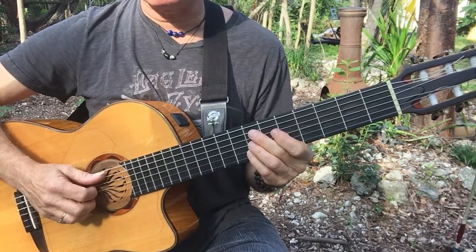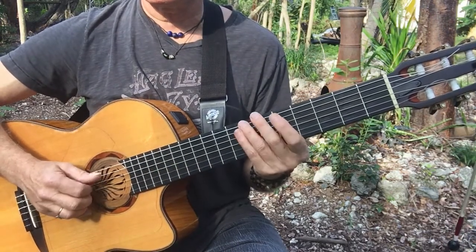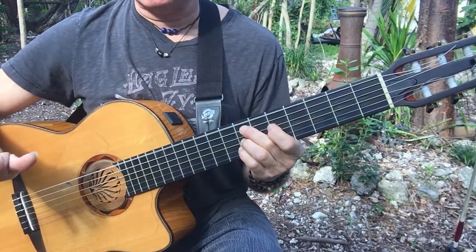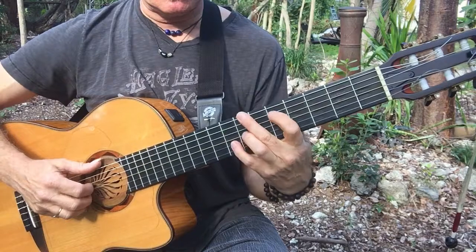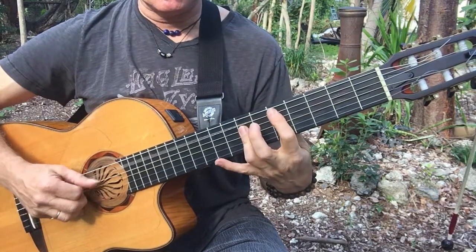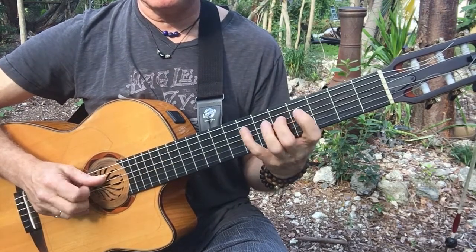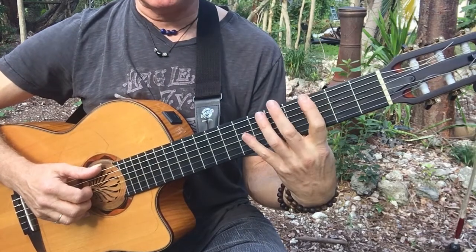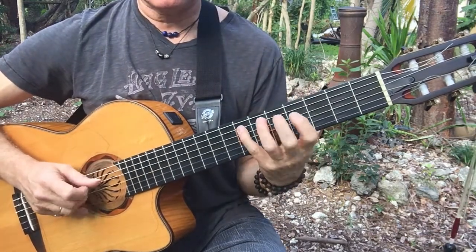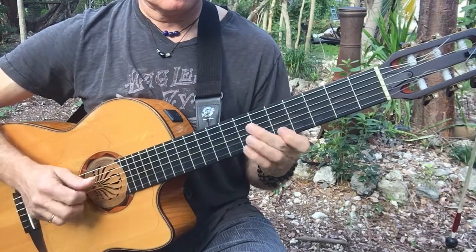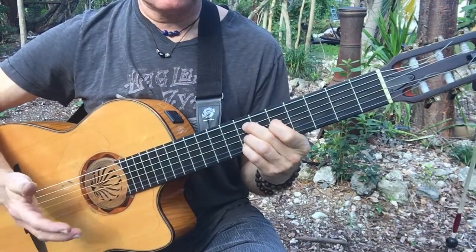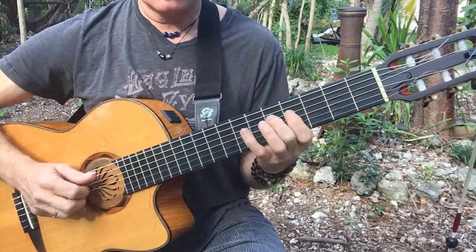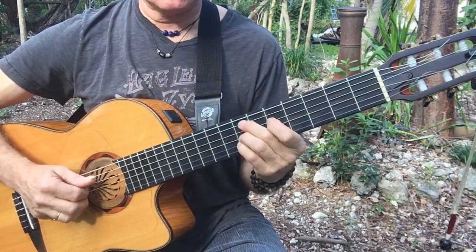By now you should have this little vamp down. Just so you know, you can play both of those scales in this position too. Here's your G chord and here's your D chord. You can play your D scale. You can play your G scale. I like this stretch position. So you're still in this general area of the guitar. Here's a G, here's a D.